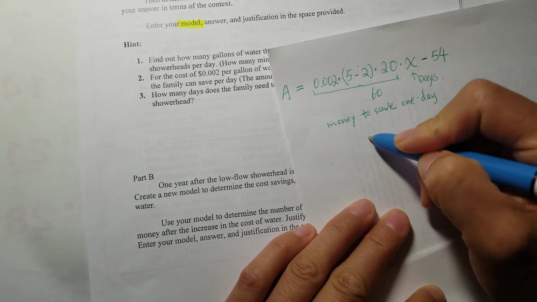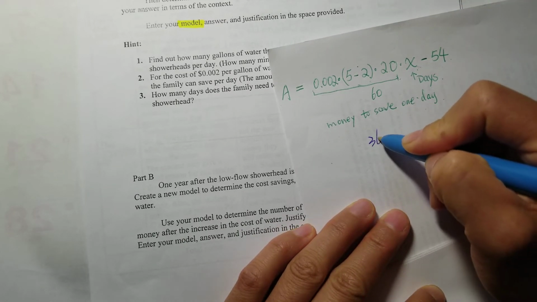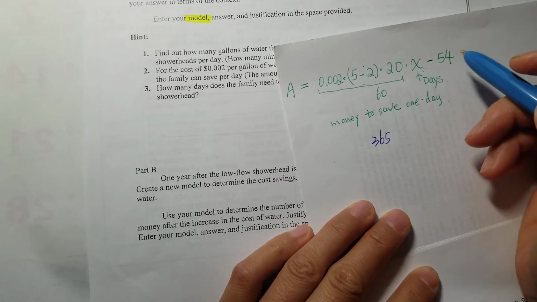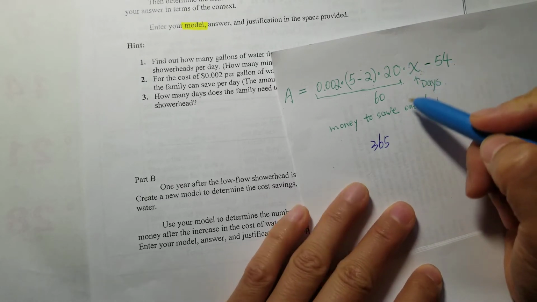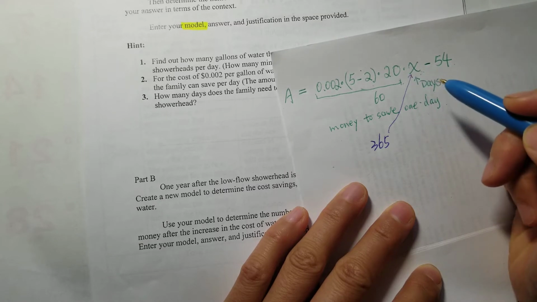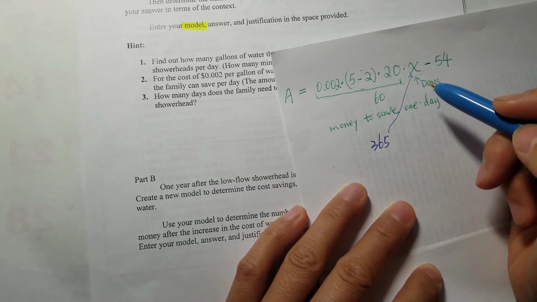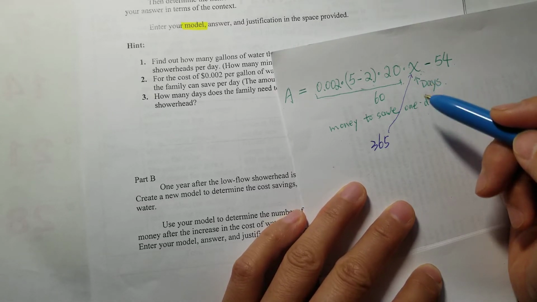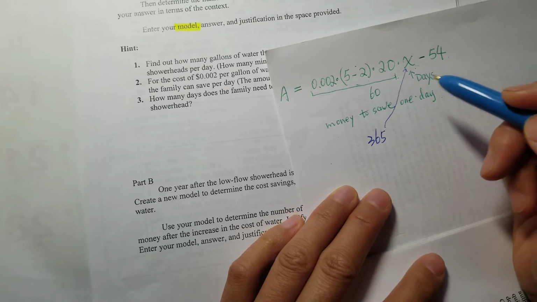Now, 1 year is 365 days. So you need to substitute this back into x to find out how much money the family saved already for the 1 year.